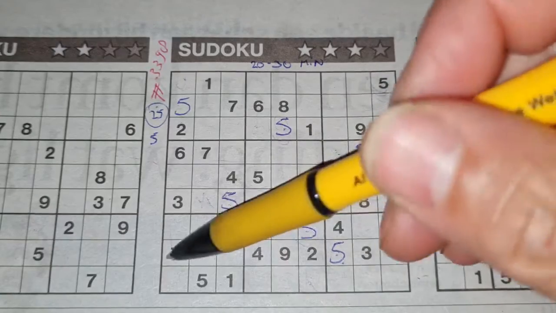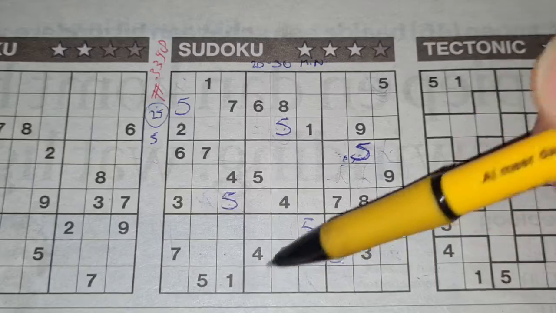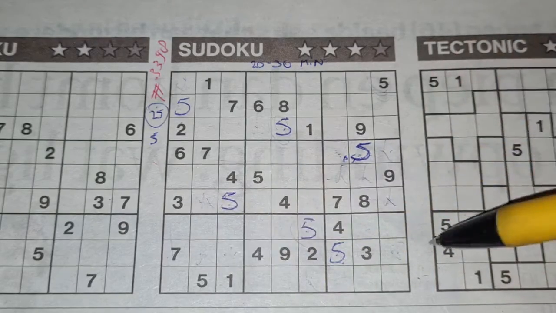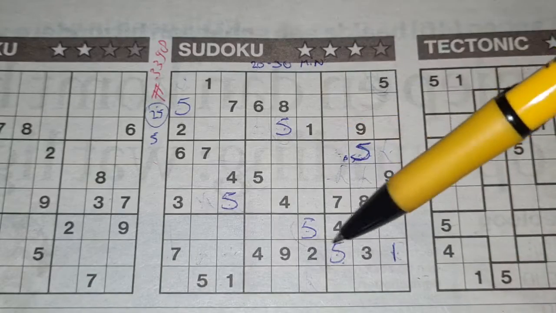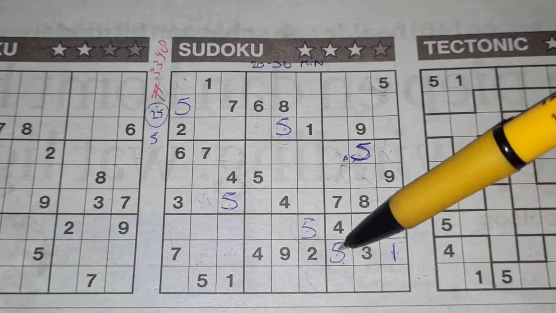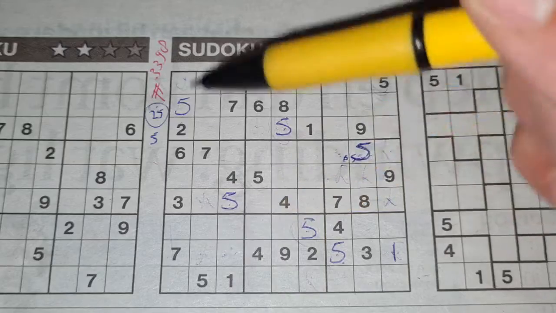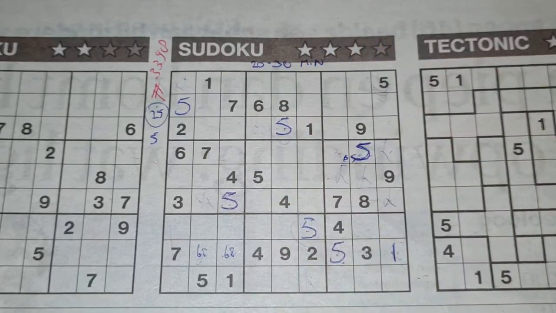3 missing numbers. In this row, one of the missing numbers is a 1. We see here 1 in this big square, so no 1 in these 2 boxes, so the 1 should be there. 2 numbers left in this row. 1, 2, 3, 4, 5. The 6 is missing, 7, and the 8 is missing. 6 and 8. Let me mark those 2 boxes, 6 and 8. Alright.